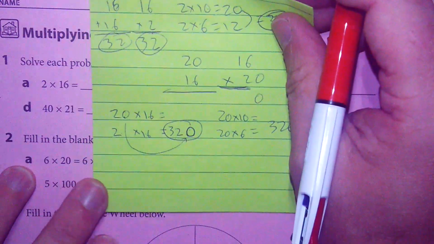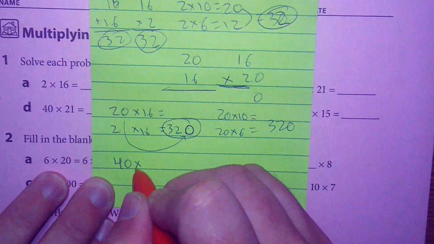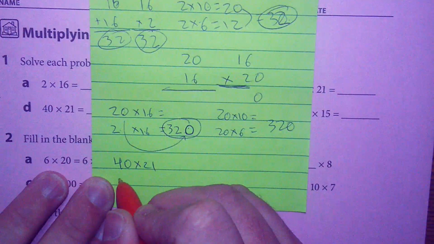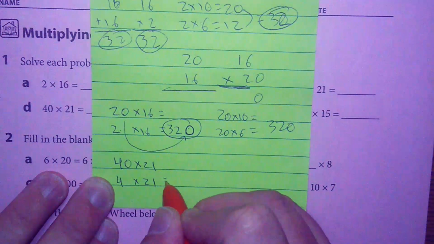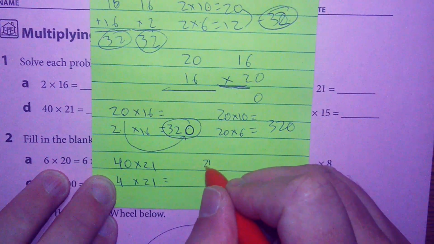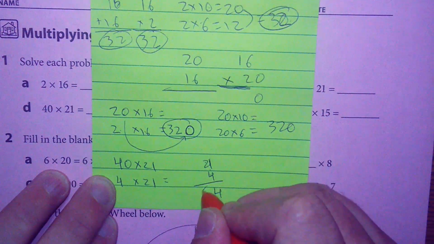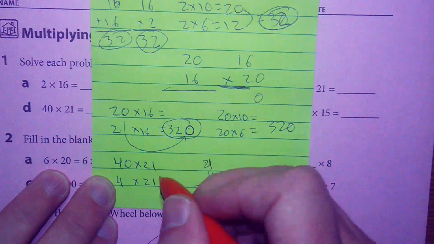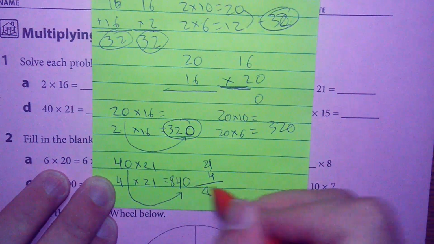For instance, letter D, 40 times 21. 40 times 21 is the same as 4 times 21 with a 0 on the end. What is 4 times 21? Well, we could do it this way. 21 times 4, that'd be 4. 4 times 2 is 8, 84. Okay? 84. With that 0 placed on the end.